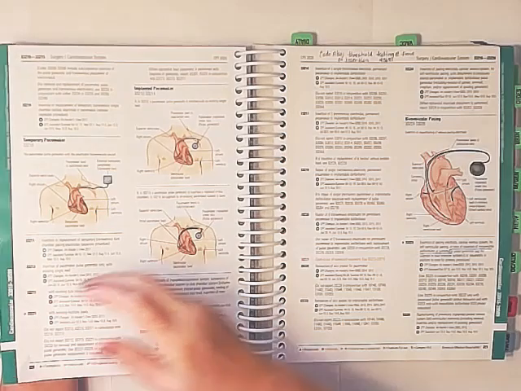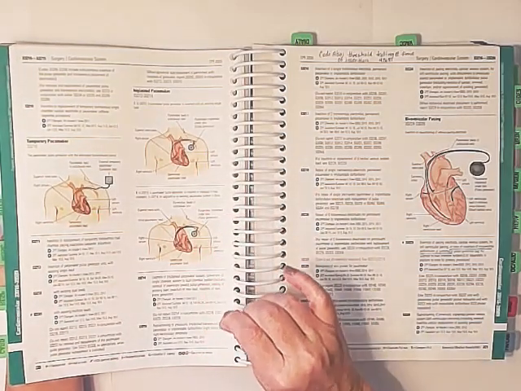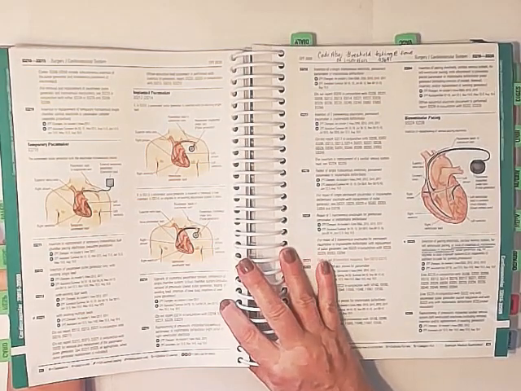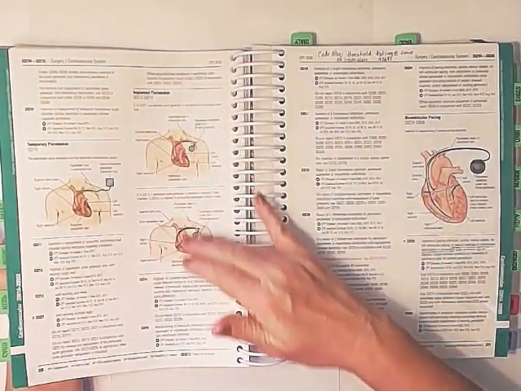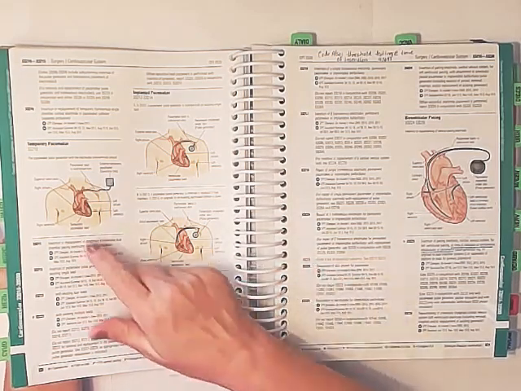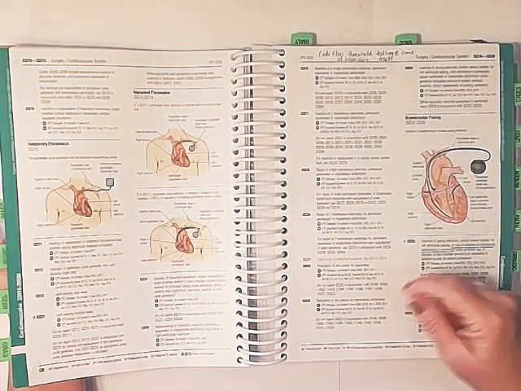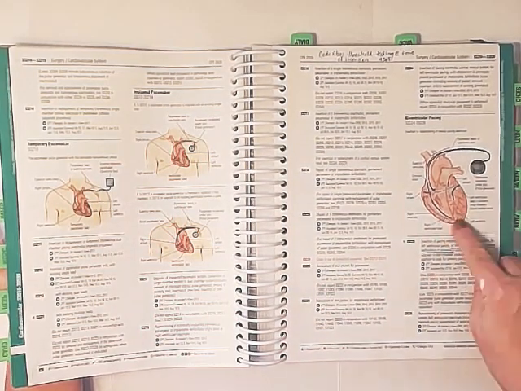So let's move along. We're still under the heart. This is still cardio, not the vascular yet. These are all of those codes from the table divided up. Really good information, pictures that will help you. Same thing with your biventricular pacing.